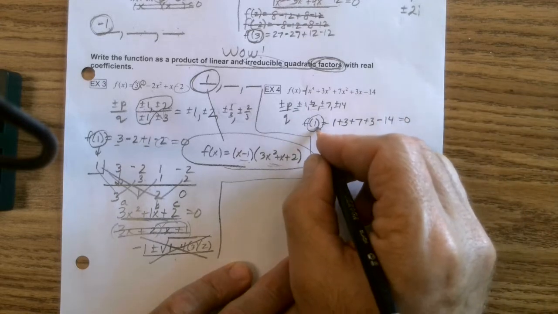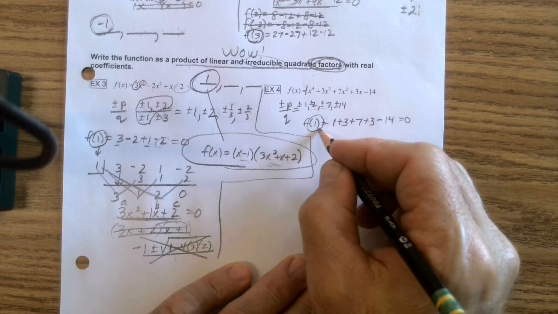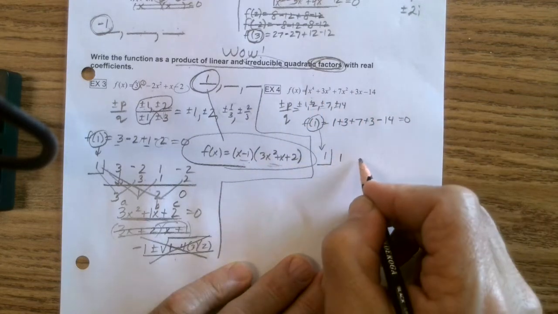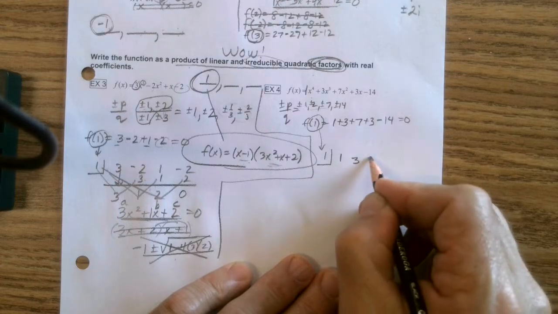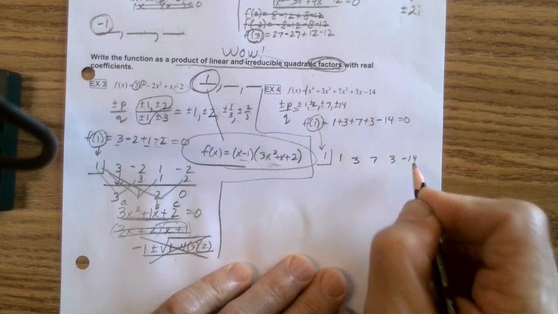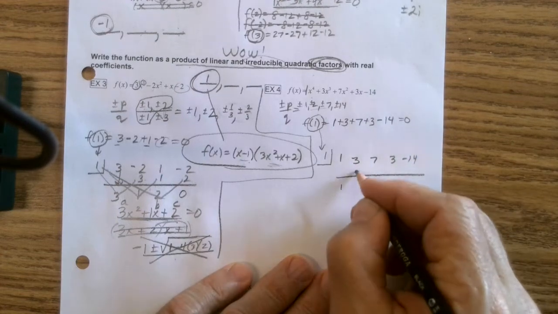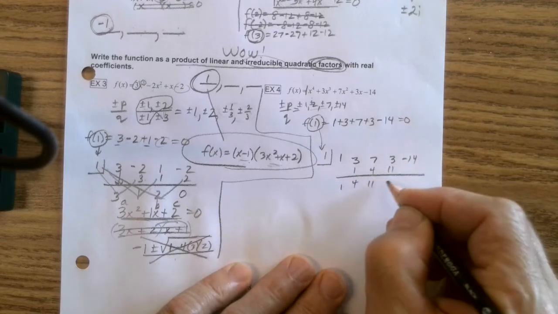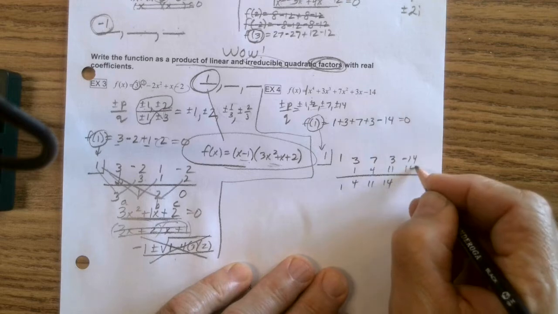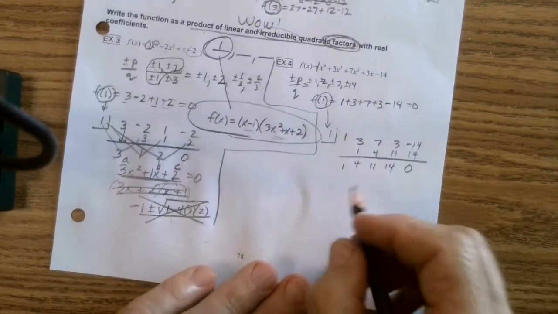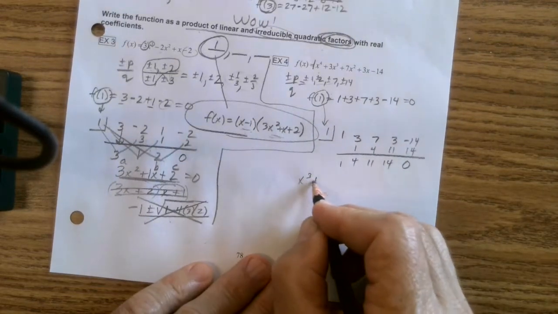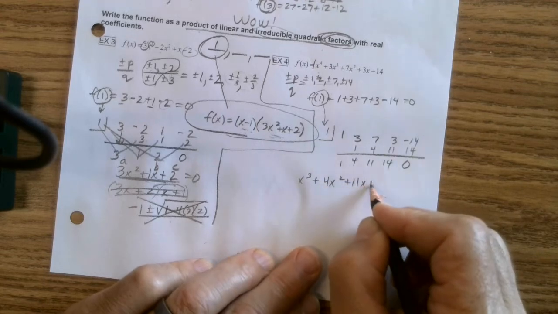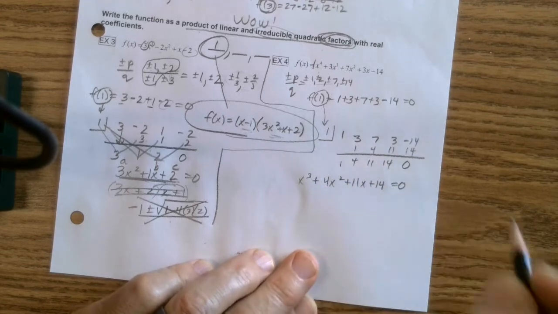Now, here's the deal. It says irreducible. So I don't know what's going on. I'm going to put it in the chipmunk nest. Go 1, 3, 7, 3, negative 14. Drop the 1, multiply, add, multiply, add, multiply, add, multiply, and I get a 0. What does this turn into? X cubed plus 4x squared plus 11x plus 14 equals 0.